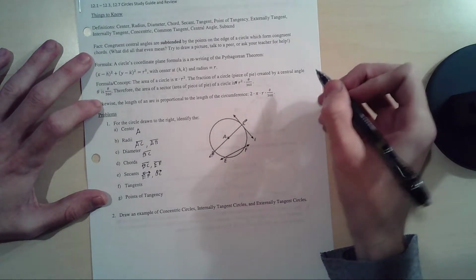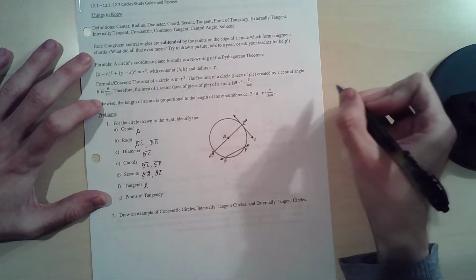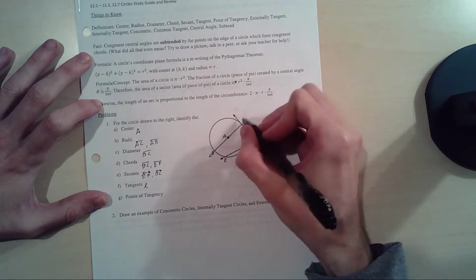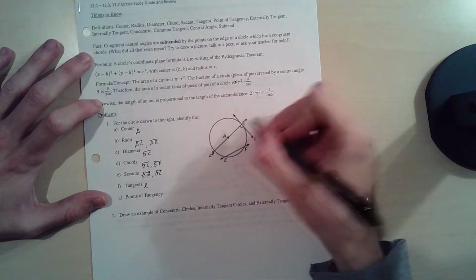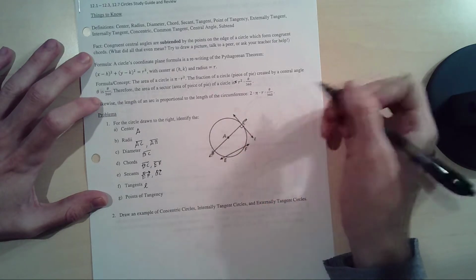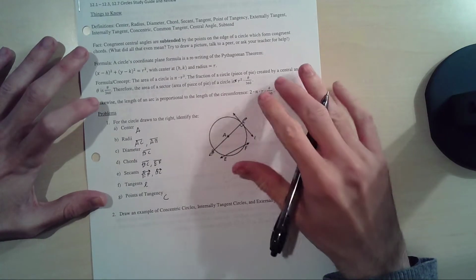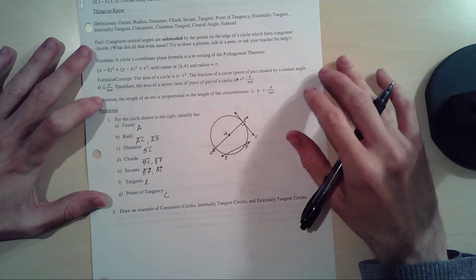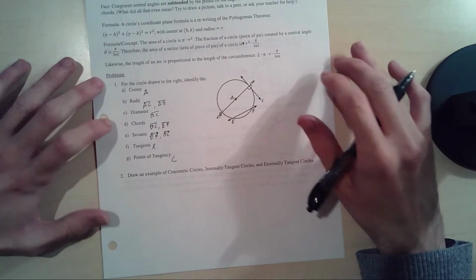A tangent is a line that barely touches, so in this case line L is a tangent line that barely touches the edge of the circle there. Please note, as a reminder, these create right angles with radii or diameters. And the point of tangency, where it touches, is just that letter C. Really not too bad. Gotta have those definitions down pat, memorized. Not really much else to say.